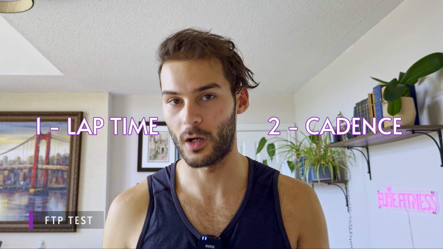Number one is lap time. Number two, cadence. There are a bunch of optional metrics you can use here as well, including distance, speed, time of day, average speed, etc. This is how I typically set mine up. I have the cadence in the top, the speed in the middle, time of day, average speed, and the lap time. The reason that lap time and cadence are so important.